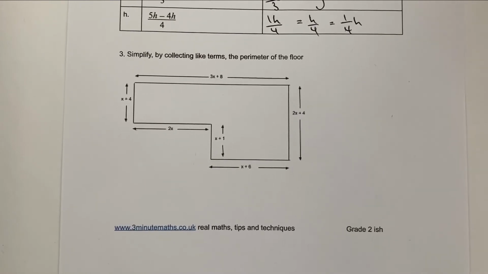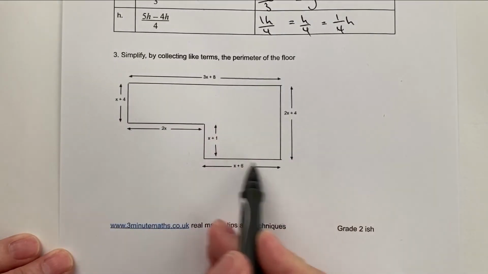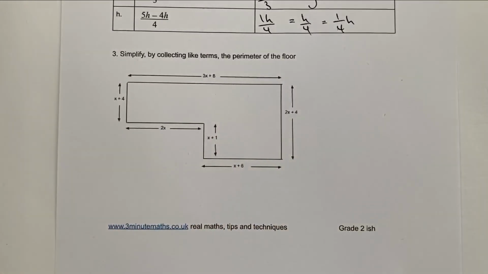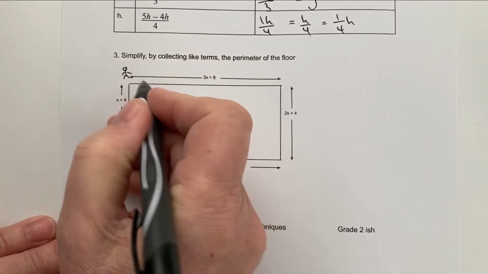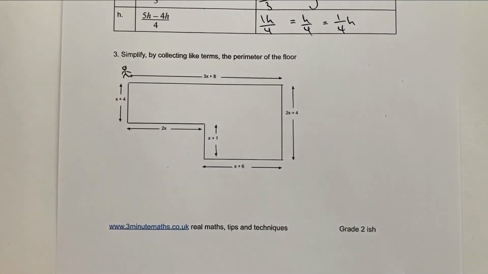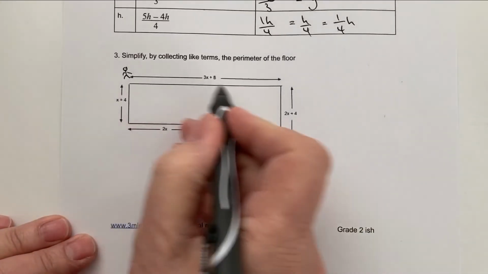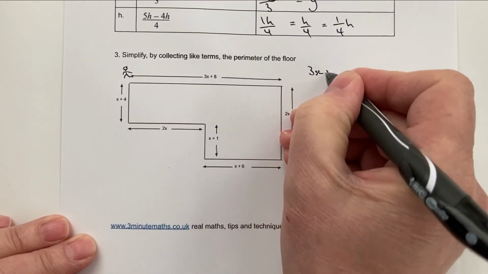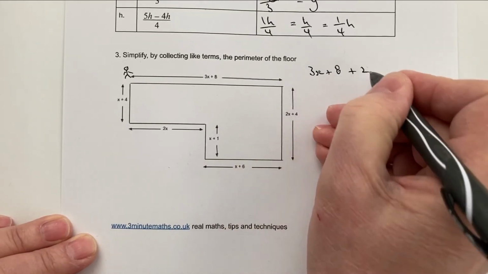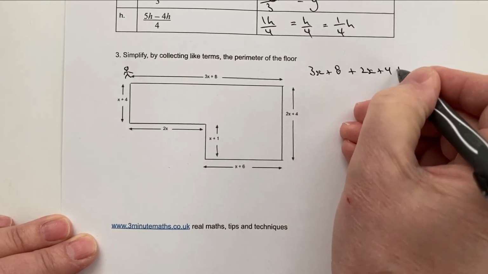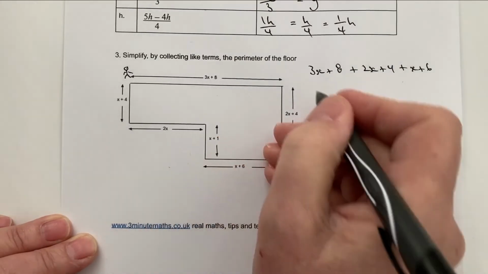Well, as you know, the perimeter is the actual measurement all the way around the outside, and what we're going to do is add up those. So the way I imagine it is there's a little fella here, he's going to run all the way down there. Now, I know this isn't particularly good on the video. Hopefully you'll be able to see that the first measurement is 3x plus 8. That's going to take into here, then he's going to go down here. That's going to be plus 2x plus 4. Then he's going to run along here, x plus 6. Then he's going to run up here, x plus 1.